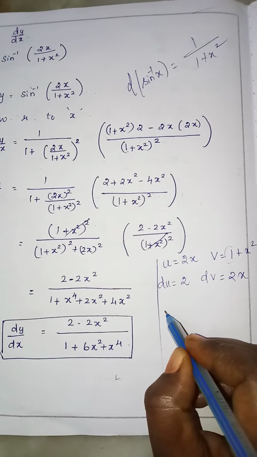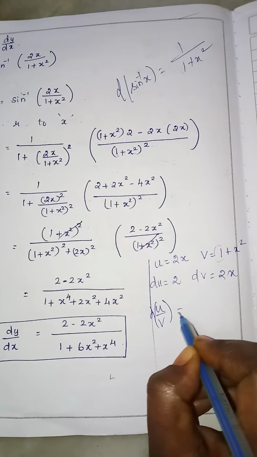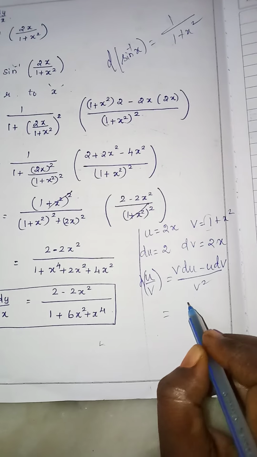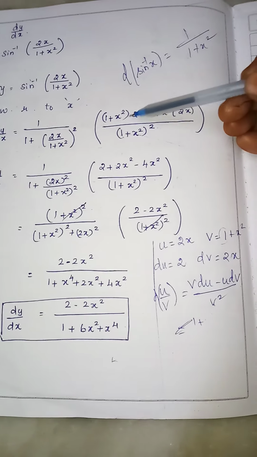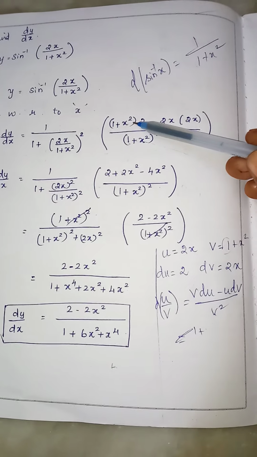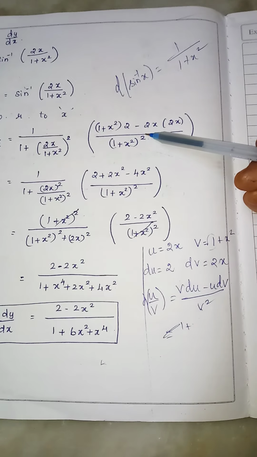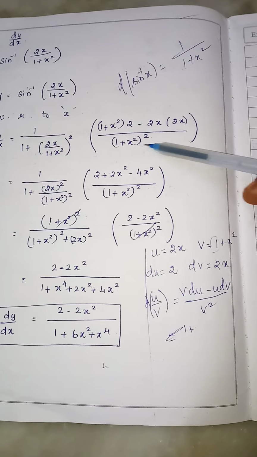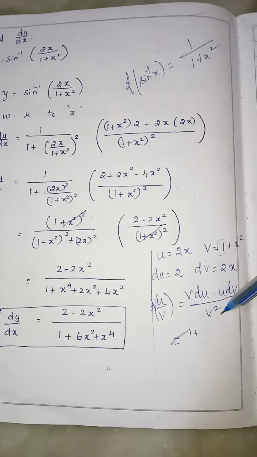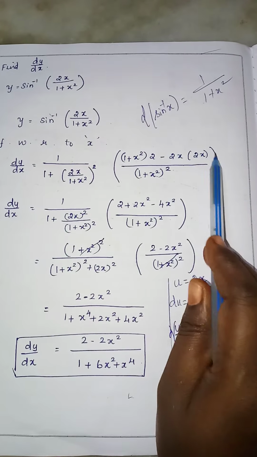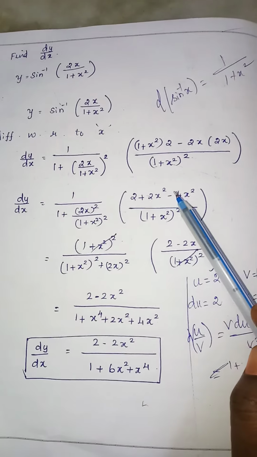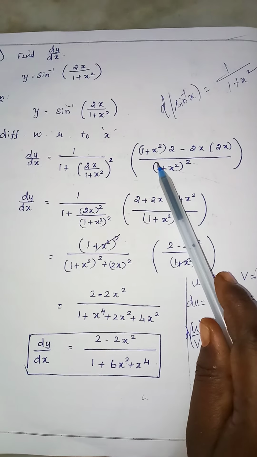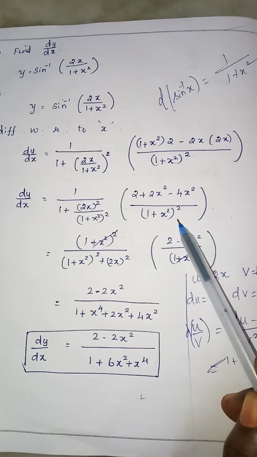Okay, now we know the formula. d of u by v is equal to v into du minus u into dv divided by v square. Then v is equal to 1 plus x square, du is equal to 2, minus the value of u which is 2x, dv also 2x, divided by 1 plus x square the whole square, the v square term. Now you just simplify this term, we'll get the answer. So 2 plus 2x square minus 4x square divided by 1 plus x square the whole square.